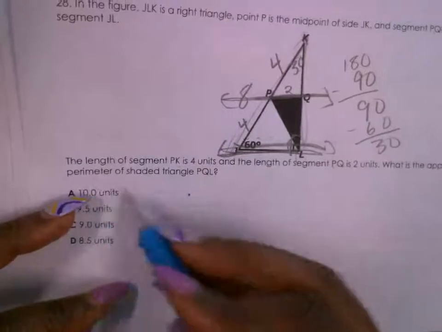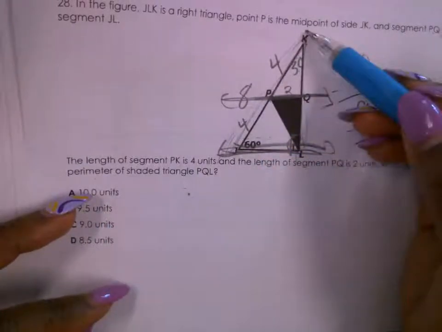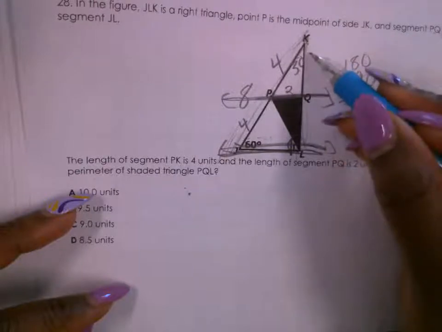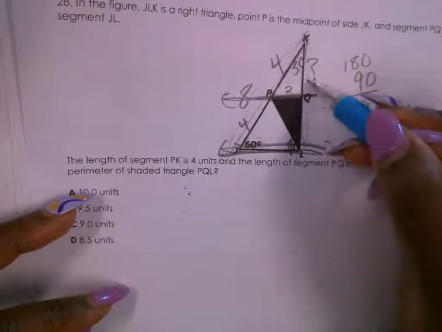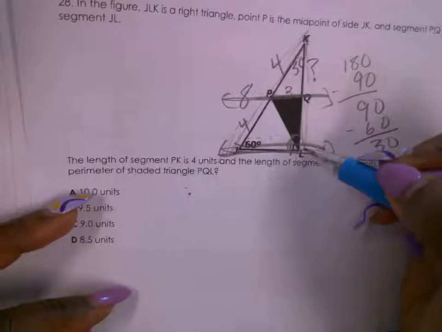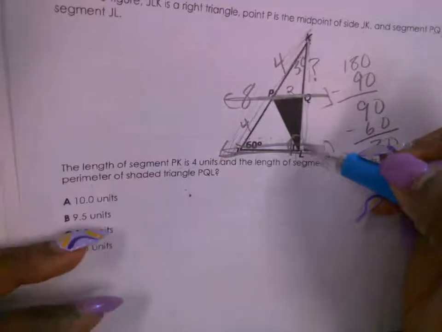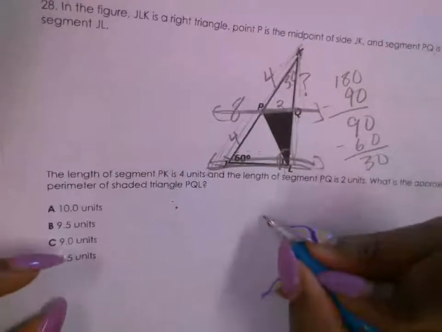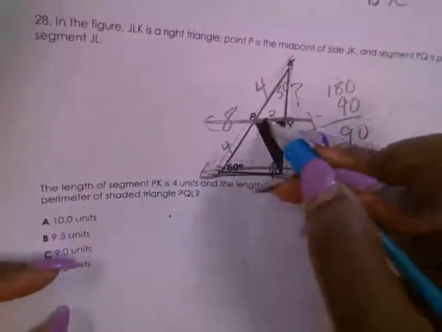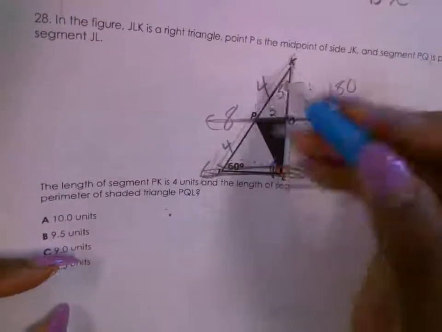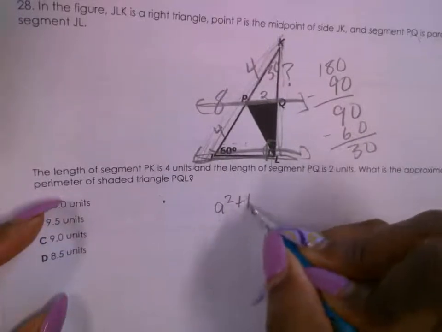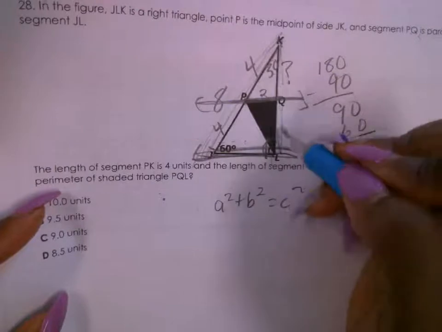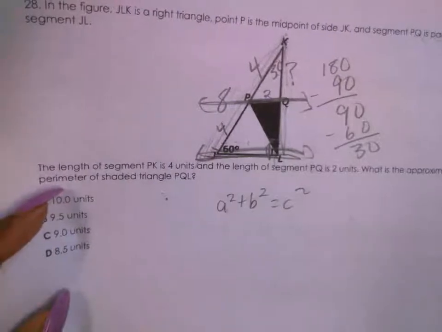What is the approximate perimeter? So all of this is 8. This is 2 right here. So I need to find this length. If I find this length, then I know what this length is, okay? So let's do that. So this is 2, and this is 4. So let's use the Pythagorean theorem. A squared plus B squared equals C squared. We're going to do this side first, so then we can find this one, okay?